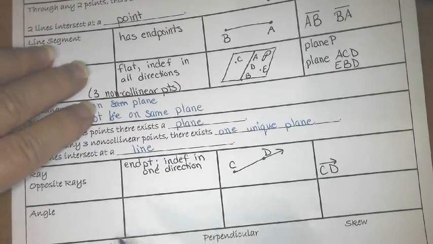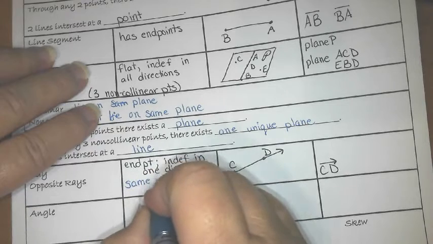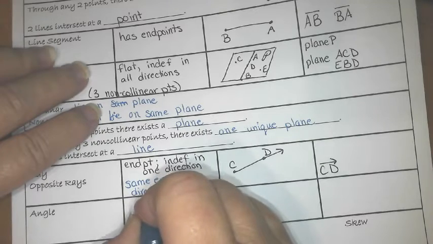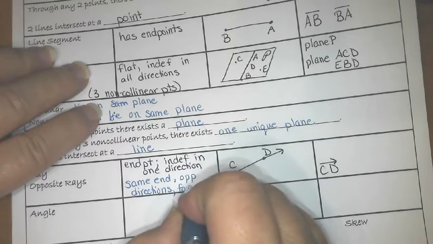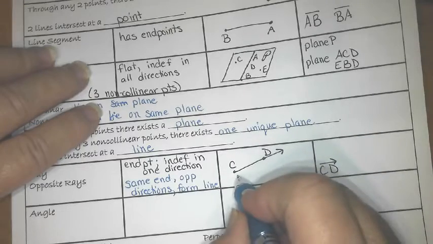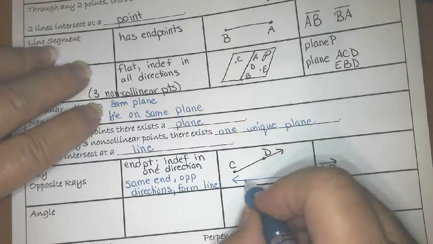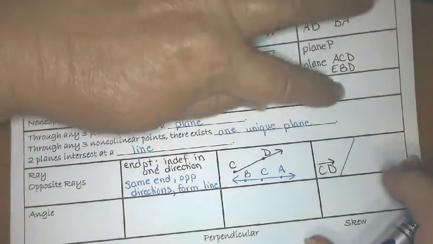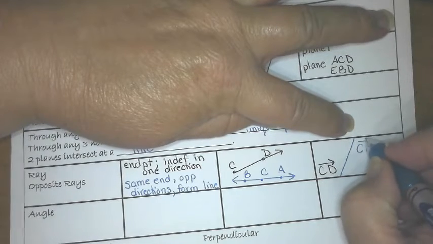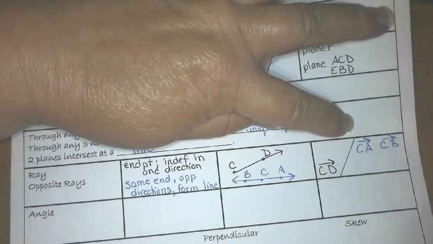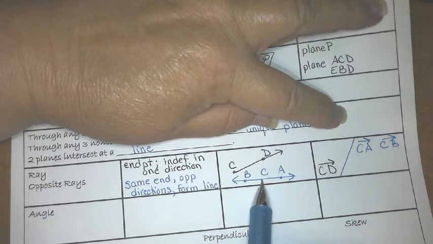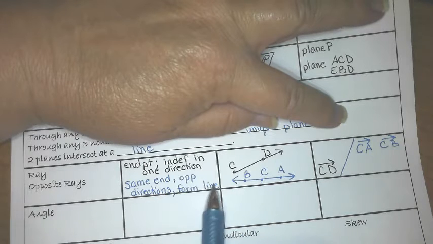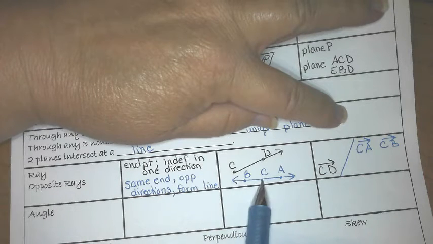This term is called opposite rays. Opposite rays have the same endpoint and they go in opposite directions, forming a line. So that might look something like this. So the opposite rays, I could say ray CA and ray CB. They have the same endpoint, C, and then this one goes this way forever. And then this one starts at C, goes through B, and goes forever. Those are opposite rays. Together, they form a straight line.